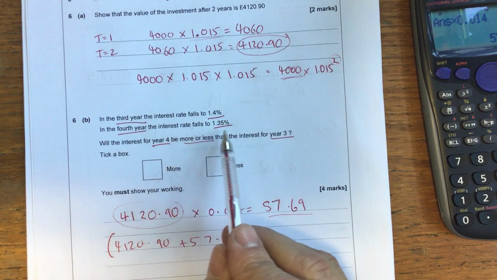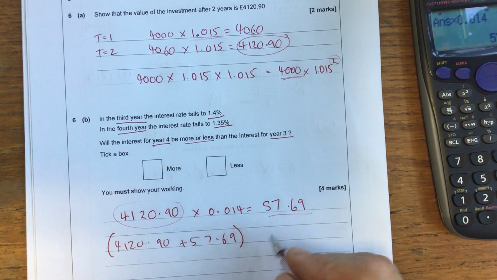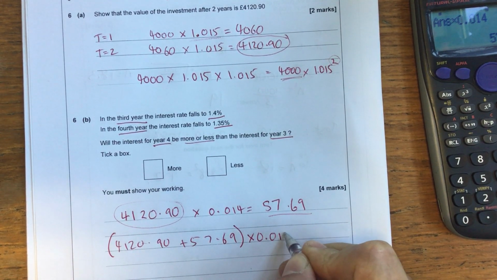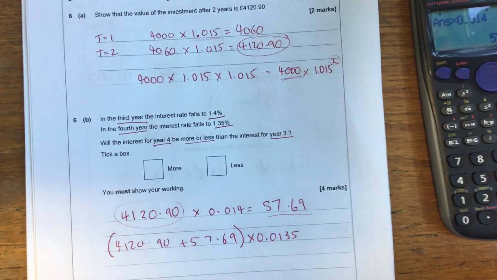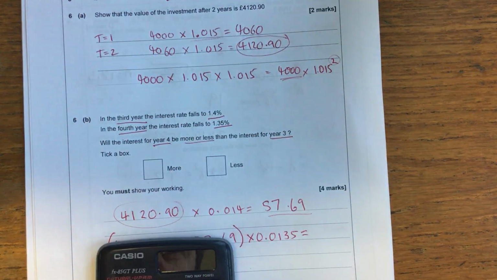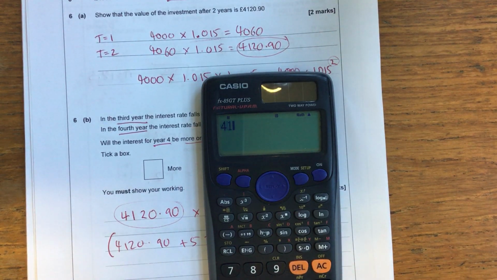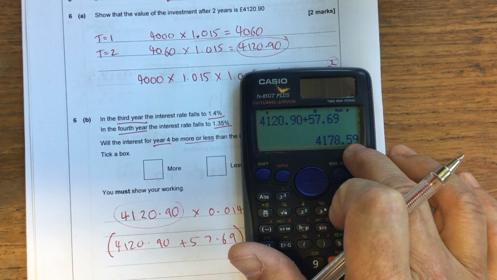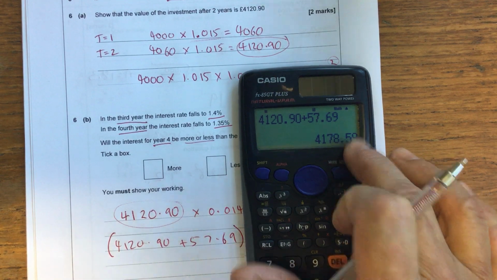And the rate of interest will be 1.35%. So let's times this by 0.0135. And let's see how much interest we get in the fourth year. So, putting in our calculator, 4120.9 plus 57.69 equals, that's how much money you started with in the bank at the beginning of the fourth year.